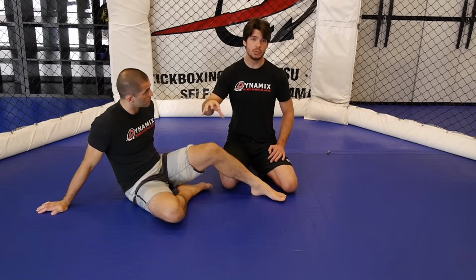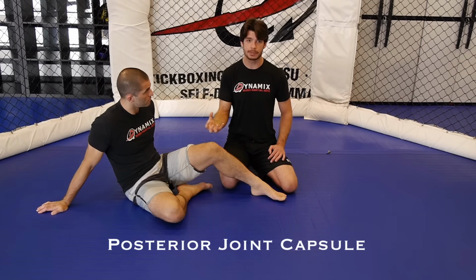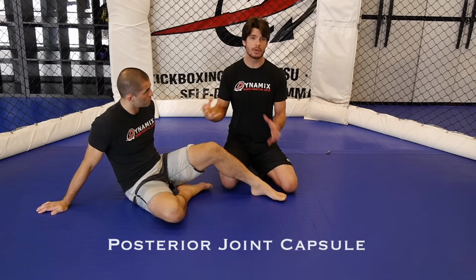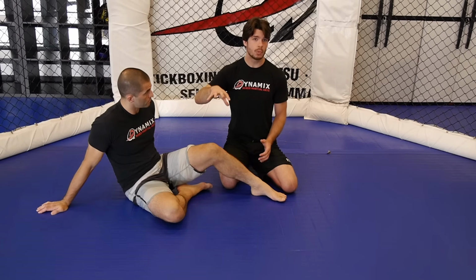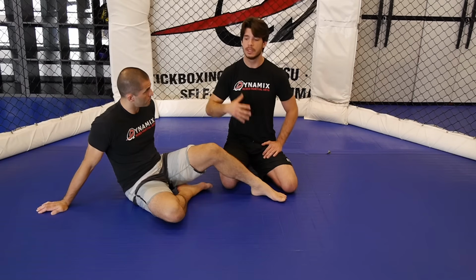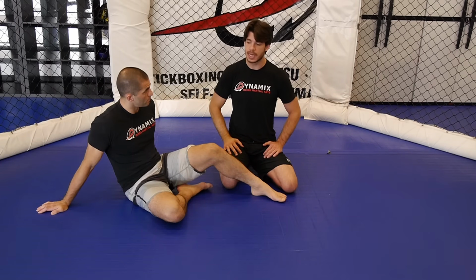In addition to ligaments, you also have your joint capsule, the posterior joint capsule, which is connective tissue that wraps around the tibiofemoral joint. So when I'm applying the submission, what I'm doing is I'm trying to put as much stress on those ligaments as possible, and if he does not tap, there can be damage.